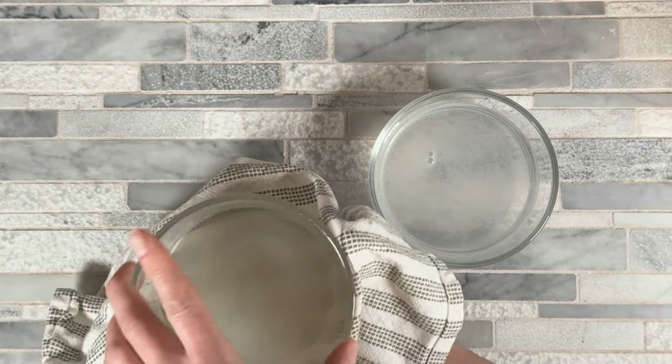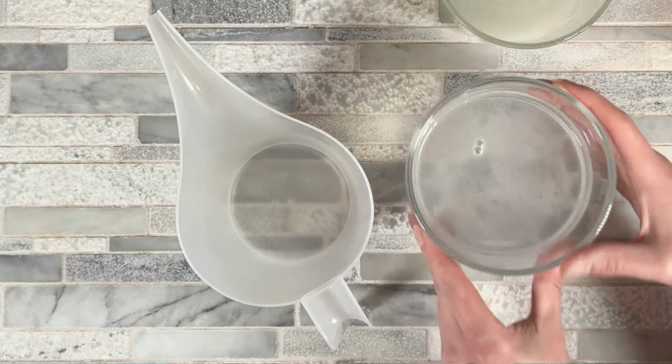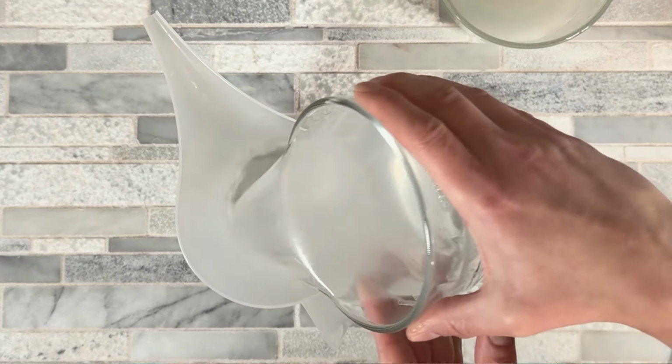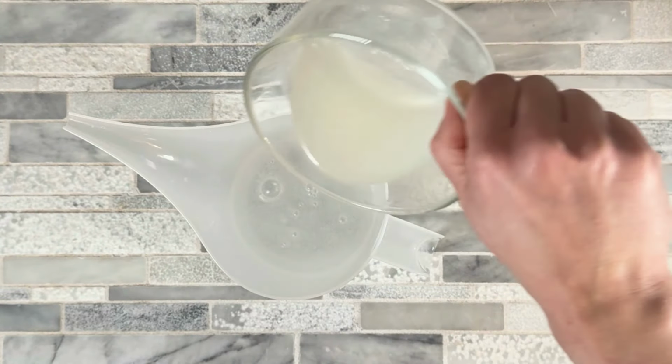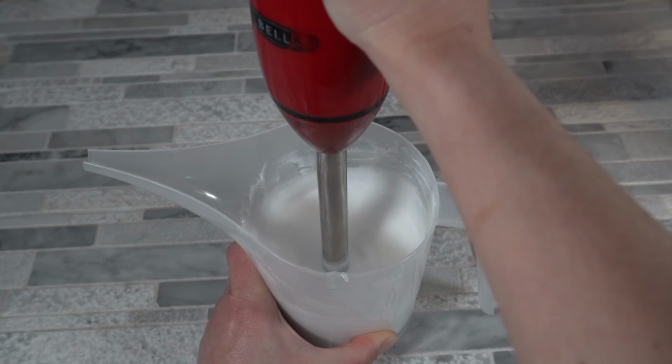And I like to use a mixing container. My heat-safe containers aren't quite big enough to mix in, so go ahead and grab your mixing container. We're going to start by pouring the water phase ingredients in there, and to that, we're going to add the oil phase. Immediately start to mix with your immersion blender.